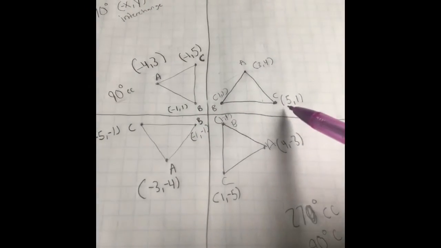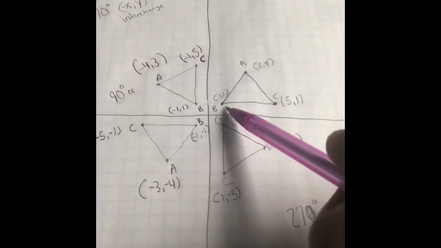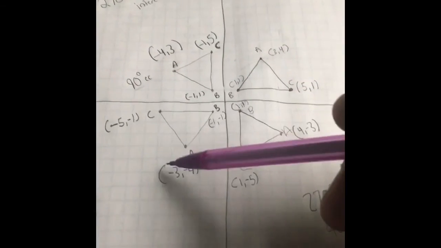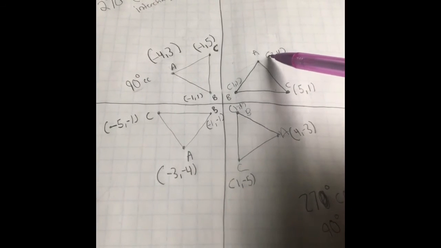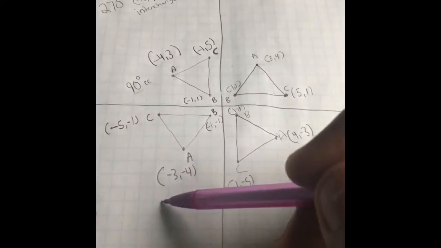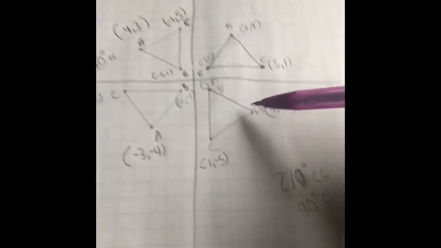And then you want to do that for all of them. You see how that one and that one, that one and that one. So this is 180, which is the easiest one. All you got to do is put a negative sign in front of both of those coordinates, and then you'll come out with the answer for that one.